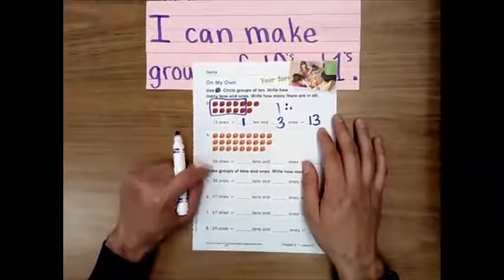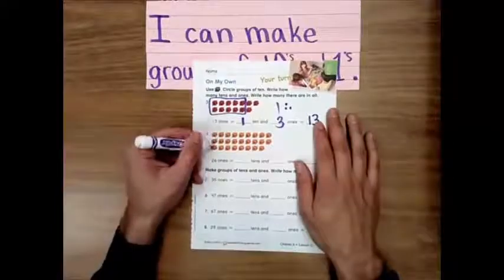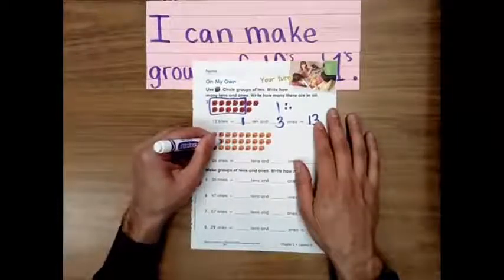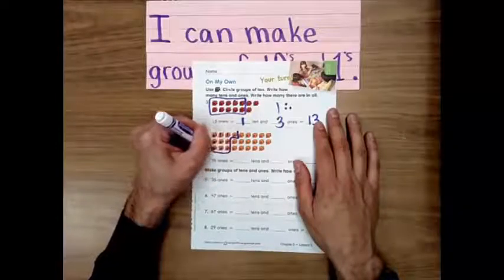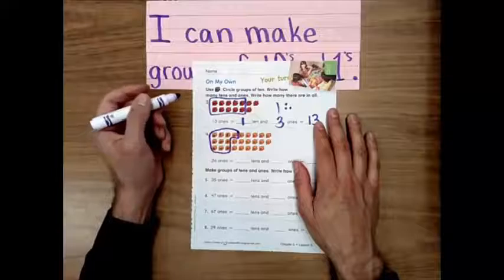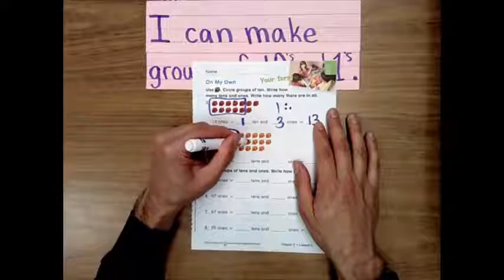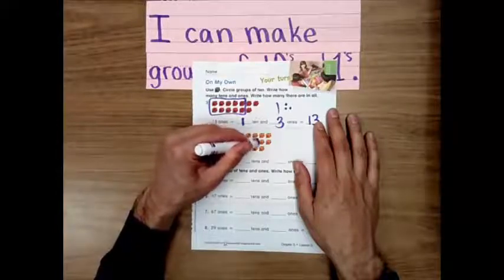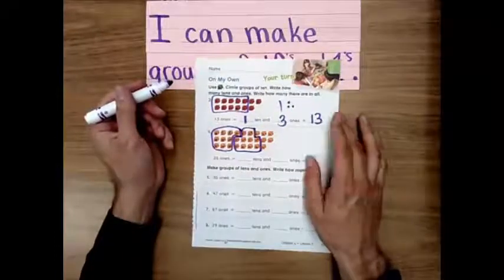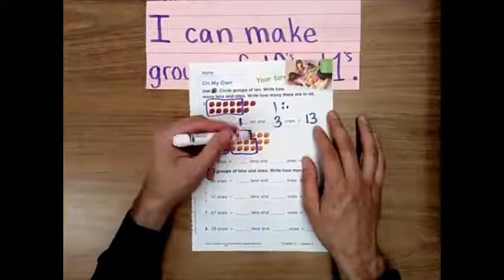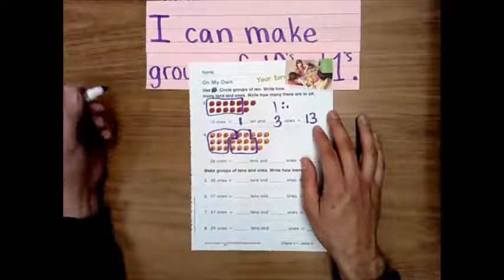And here's another one. This one has 26 ones. Those are all 26 ones. So let's circle 10. Ready? 1, 2, 3, 4, 5, 6, 7, 8, 9, 10. Okay, so I'm going to circle 10. I think I have enough for another one, so let's see. 1, 2, 3, 4, 5, 6, 7, 8, 9, 10. So I'm going to circle these. That's another one. Okay. And I don't think I have enough for another 10. Let's see. 1, 2, 3, 4, 5, 6. Nope. So I can't circle another one.